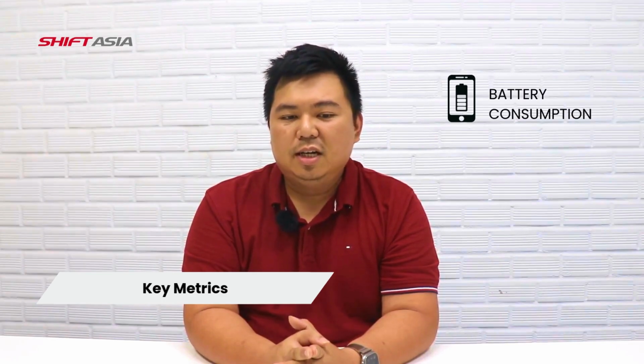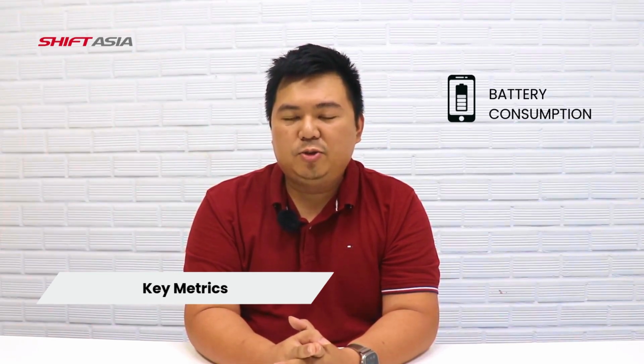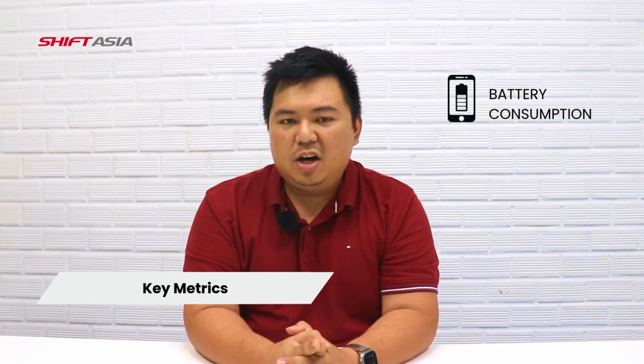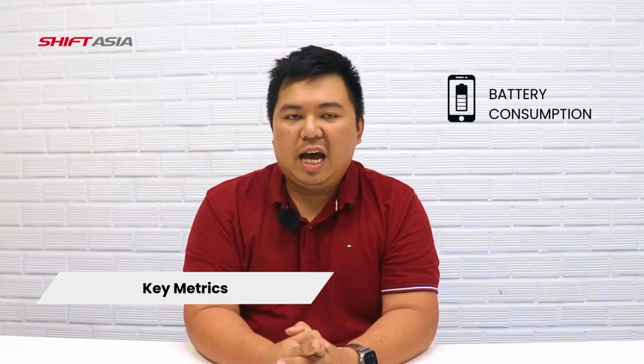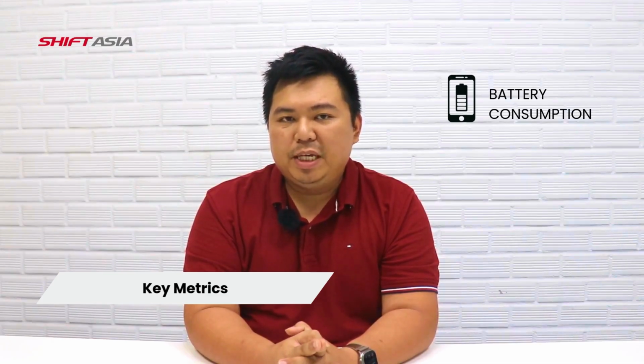Battery consumption. The percentage of battery drained while the app is in use. Apps that rely on GPS or continuous tracking, like fitness apps, can be very intensive. CPU and memory usage.